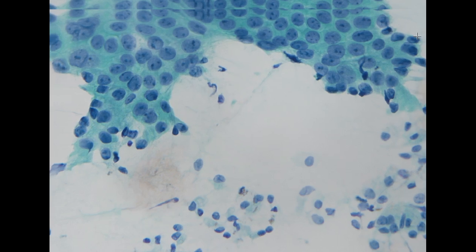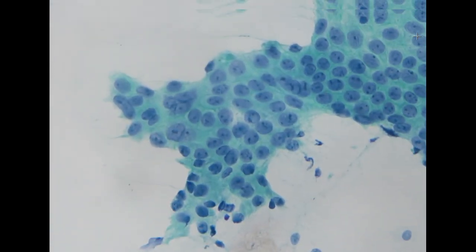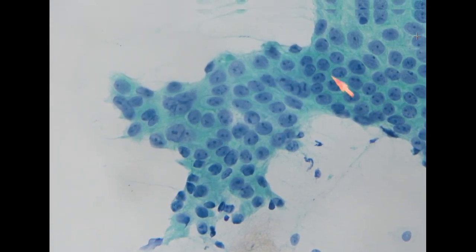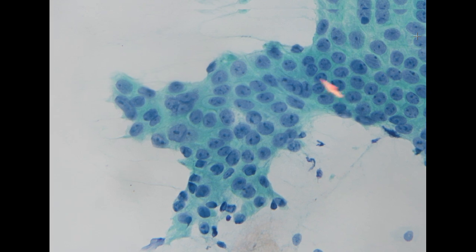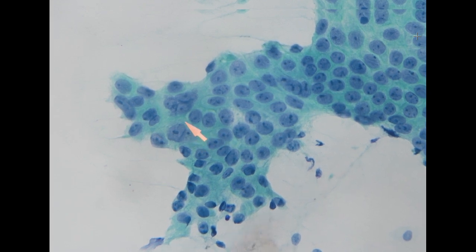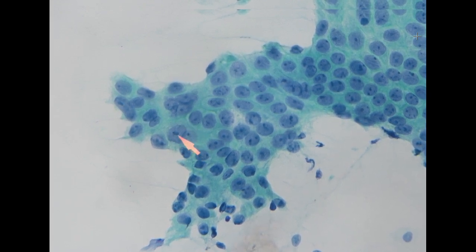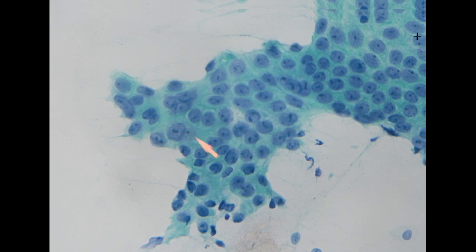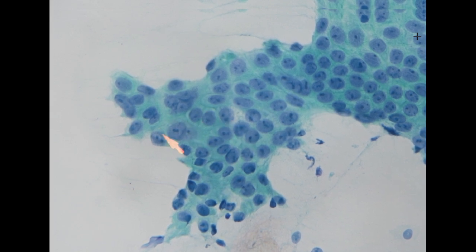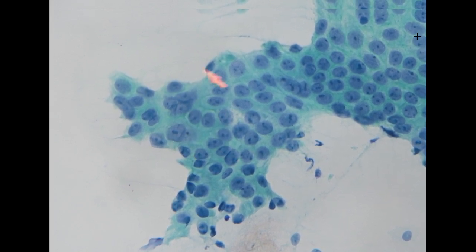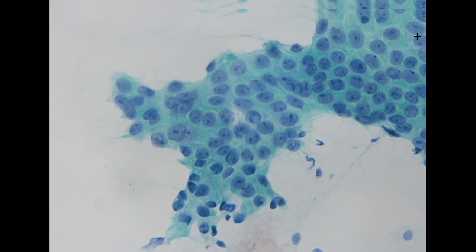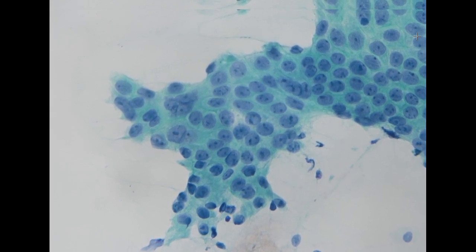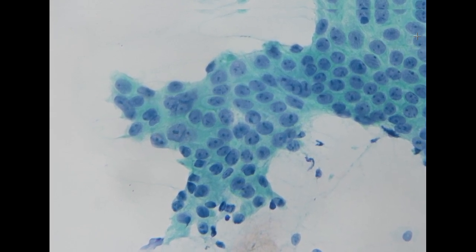such as this one. Again, on low power, it seems to still maintain the honeycombing type of feature, but you can find an occasional individual cell that looks more polymorphic, with variation in the size of the nucleus over here. So these clusters are also highly suspicious for adenocarcinoma, but well differentiated.